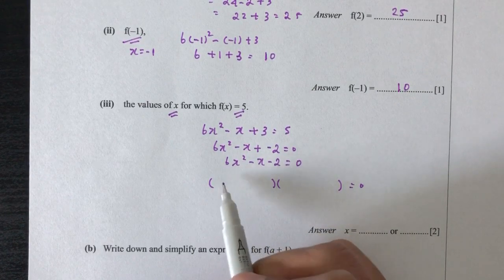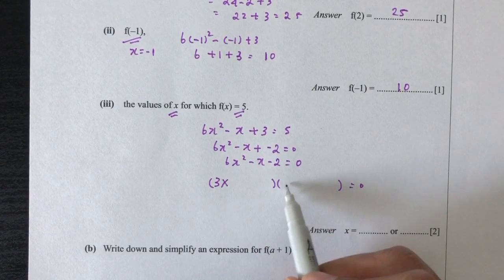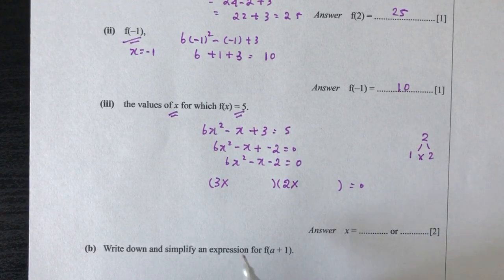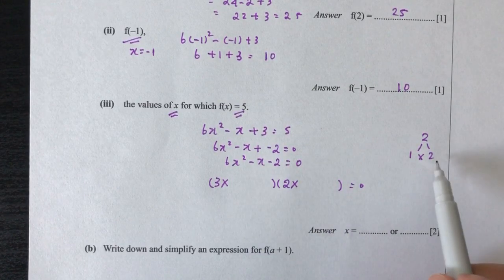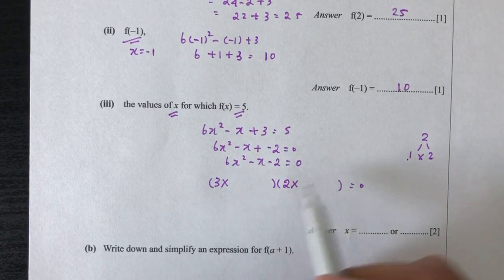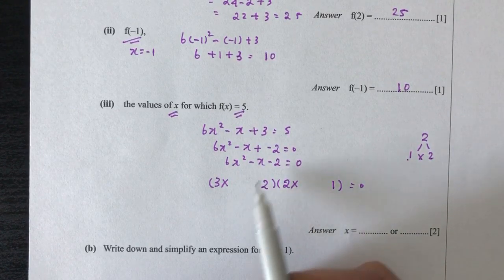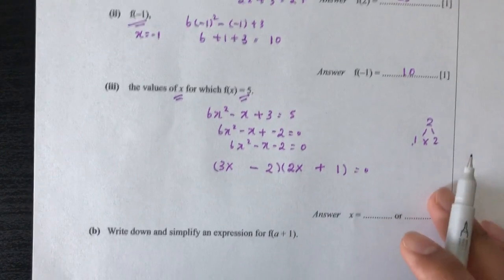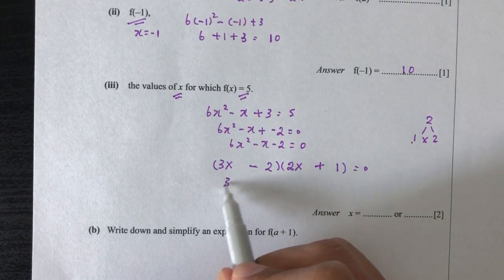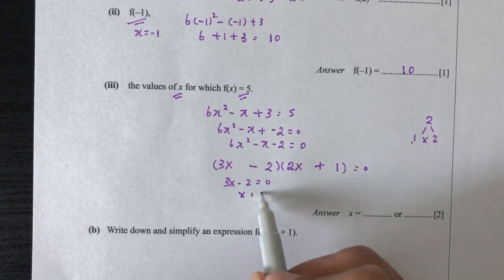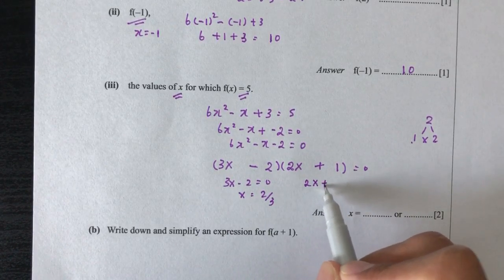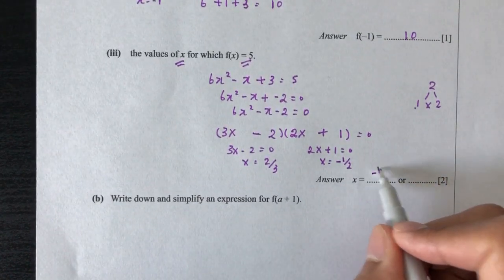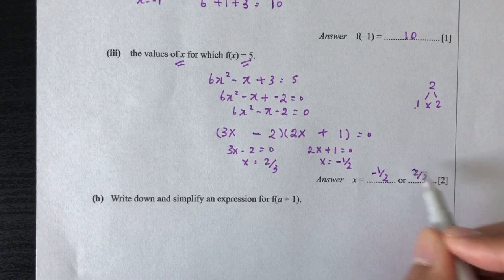So what is 6x squared? It is 3x times 2x, and 2 is 1 times 2. So where should we put 2 and 1 to find minus 1? So we put 1 here and 2 here. So here we have 4, so minus 4 plus 3. So 3x minus 2 is 0, so x will be 2 over 3. 2x plus 1 is 0, so x will be minus 1 over 2. So your answer will be minus 1 over 2 or 2 over 3.